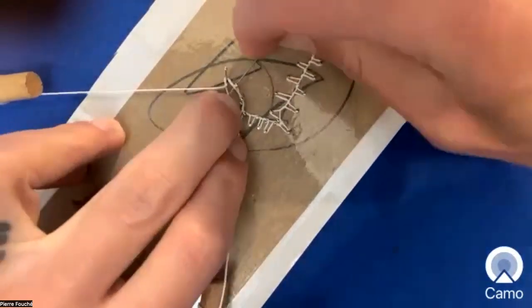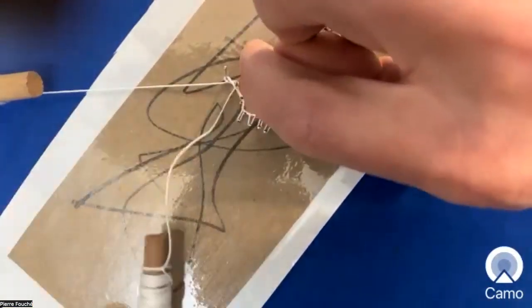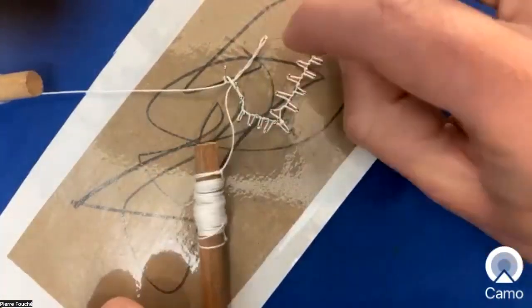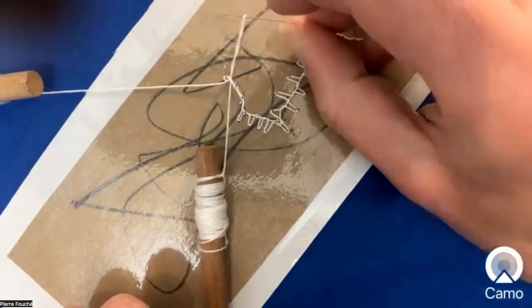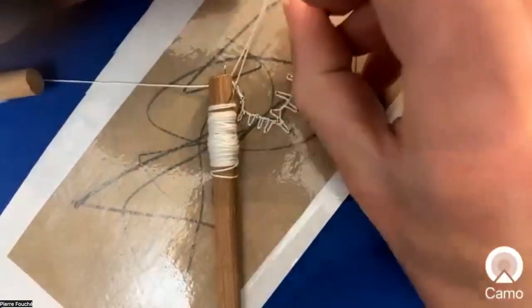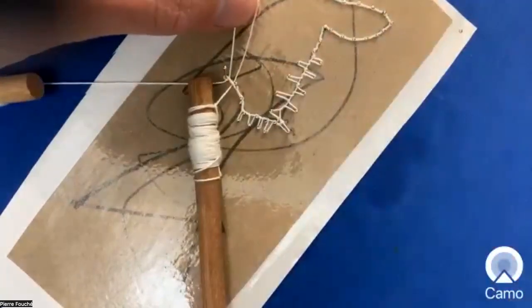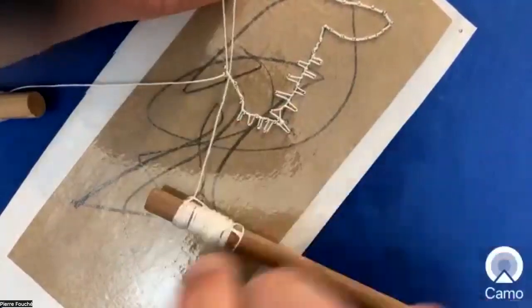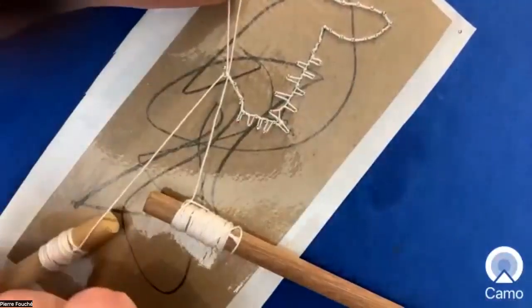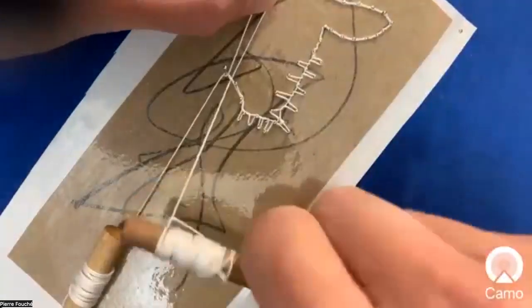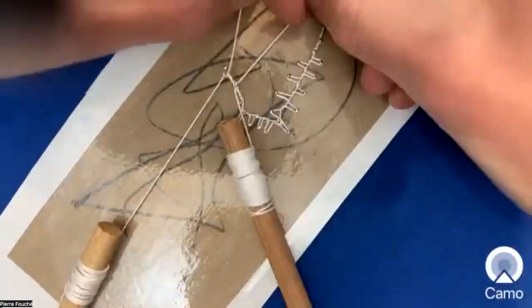Just a loop. Once you have a loop, you can maybe lengthen your bobbin so that you can make the loop big enough for the other bobbin to pass through the loop. I'm going to make the loop a little bit longer.